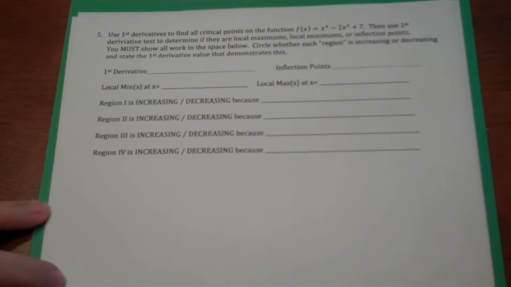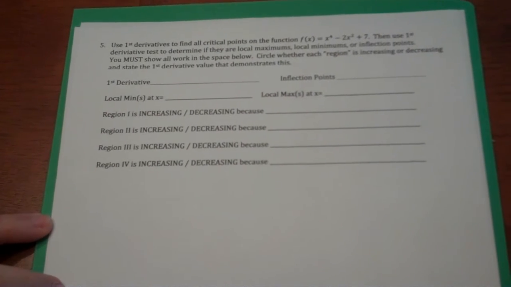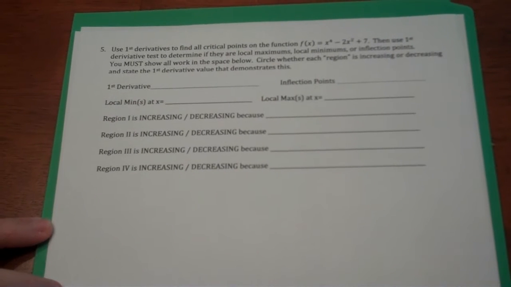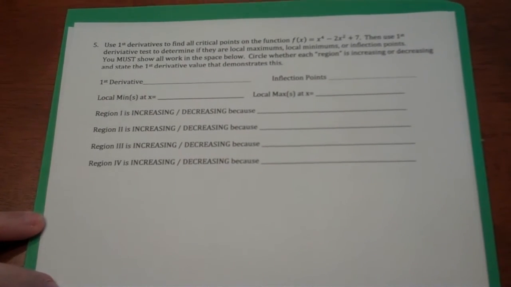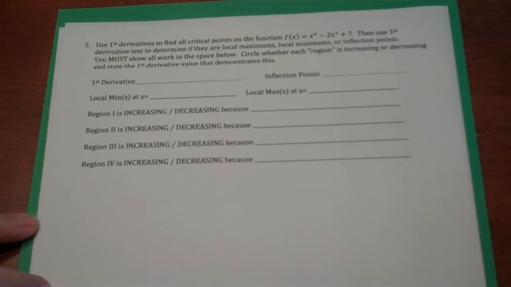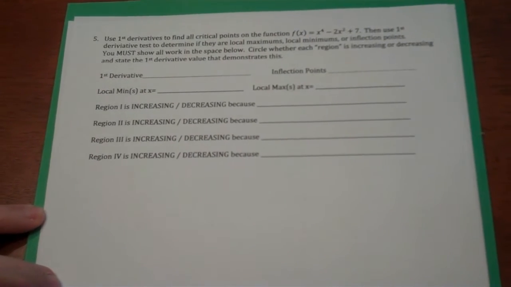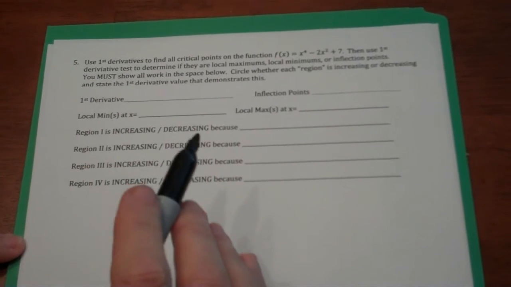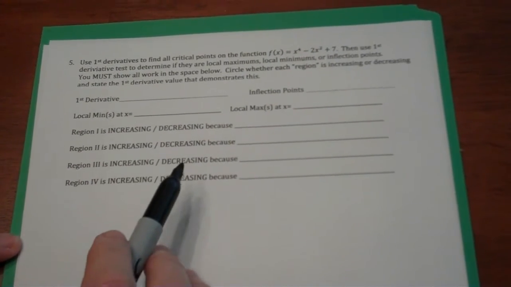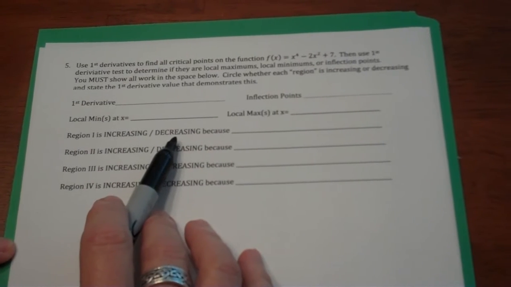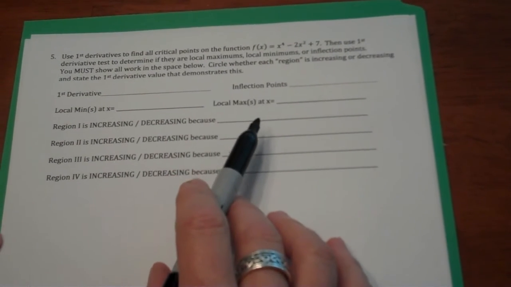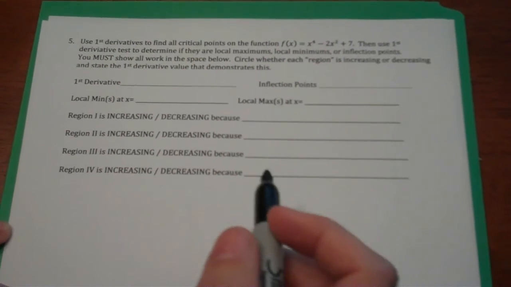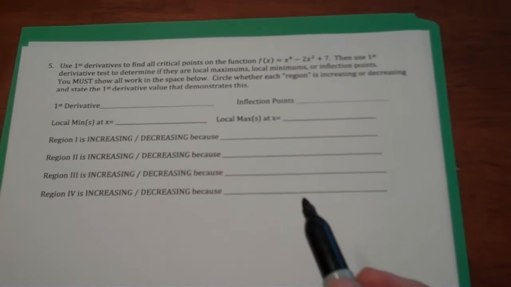On this particular problem, I want to use just the first derivatives to find all the critical points of the function, and then the first derivative test to determine if those are maximums, minimums, or inflection points. You must show all your work in the space that I've allowed here on the test, and I want you to determine whether each region is increasing or decreasing. As you determine that, you'll simply circle the increasing or decreasing and state why you know that's true to the right in that answer blank. So with that given, let's go ahead and get started.